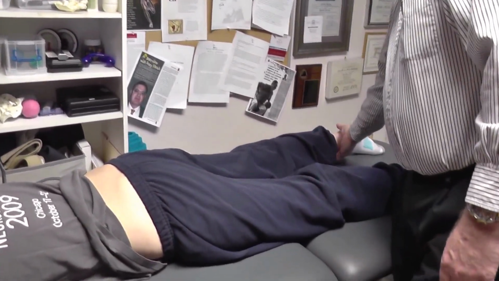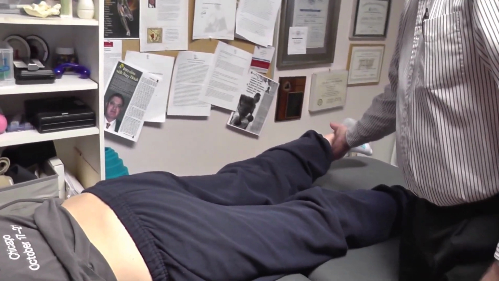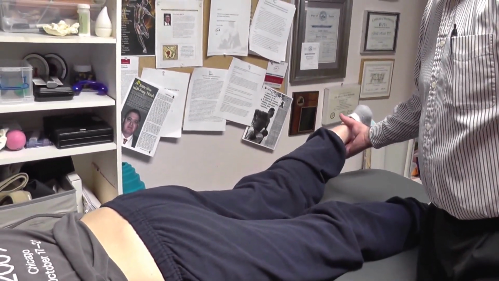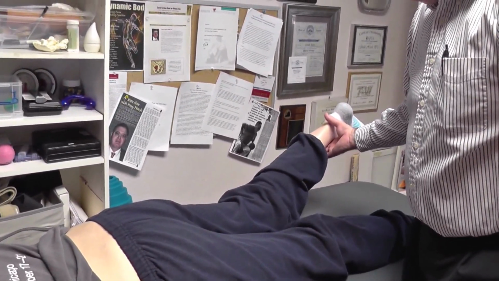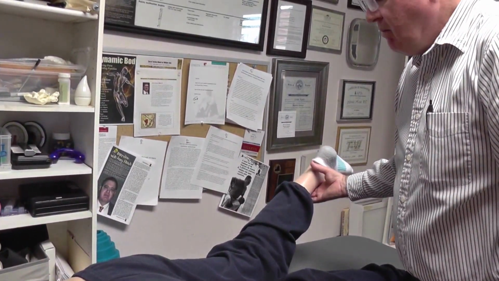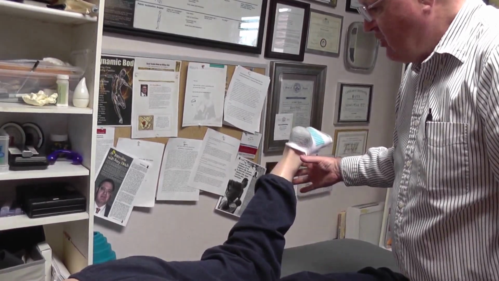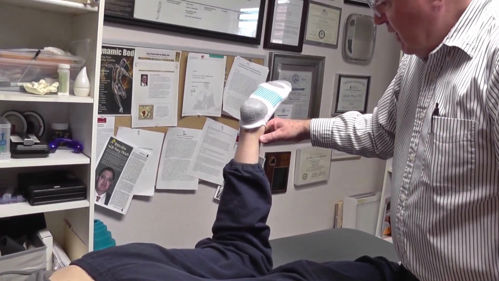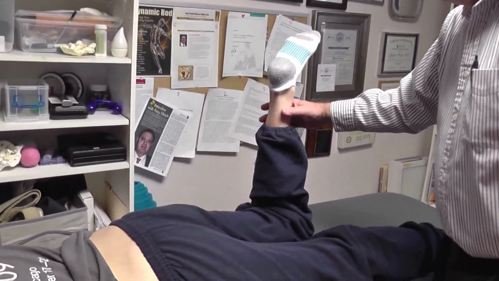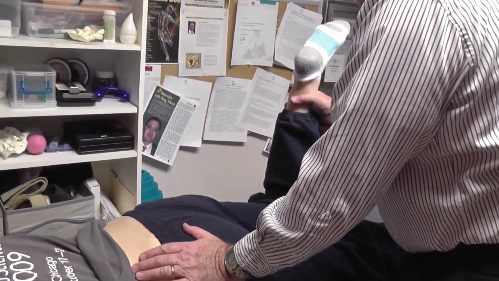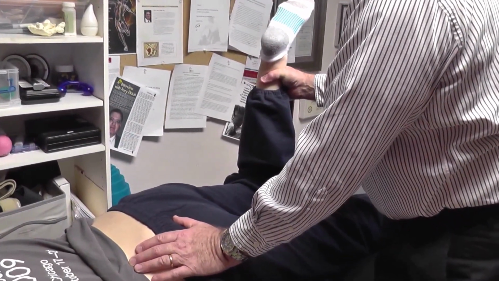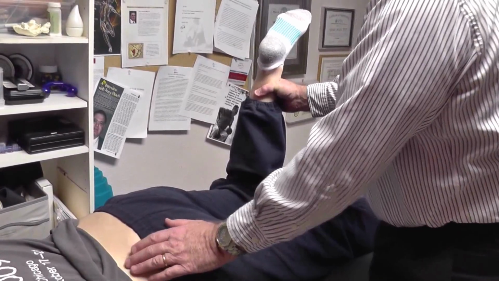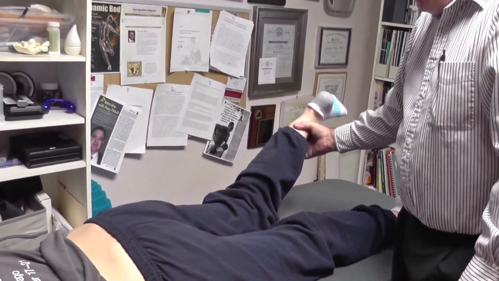I'm going to do the same thing on the left. And you can see that protective guarding kick right in. I'm having a hard time bending this knee, but she's letting me. You know, as best she can, she's allowing me to do this. And so I'm going to stop here at 90 degrees, and I'm trying with a reasonable amount of force, and I cannot lift that hip into extension. You'll see that pattern repeated when she's prone.